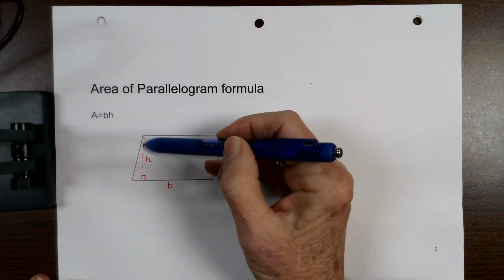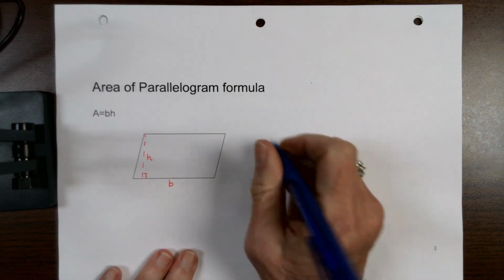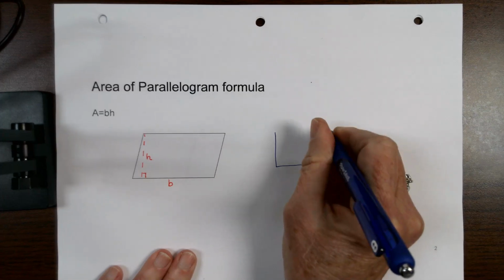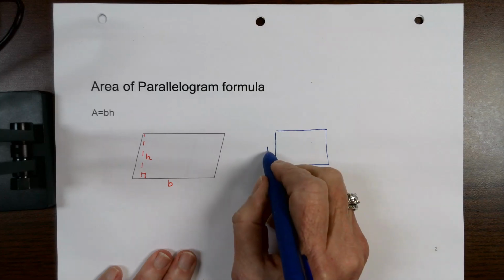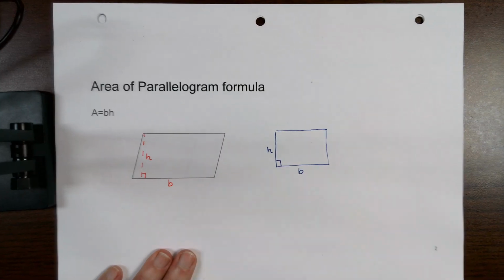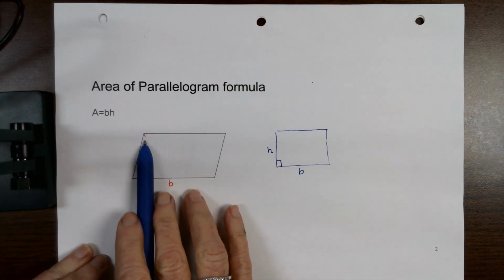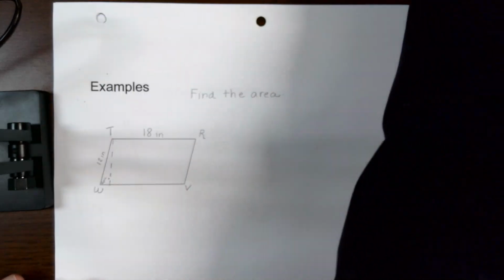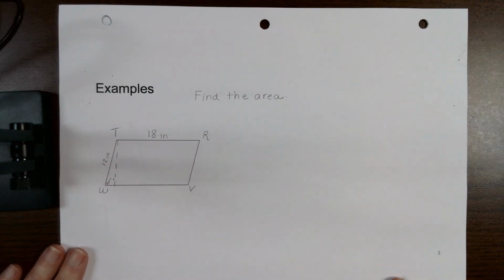Now the height is going to be the vertical line that's perpendicular to the other side. Obviously, if you had a rectangle, then this would be your base and this would be your height because it joins at a 90-degree angle. For a parallelogram, it's going to take a little bit more work to get that height. So here's an example. Find the area of this parallelogram.